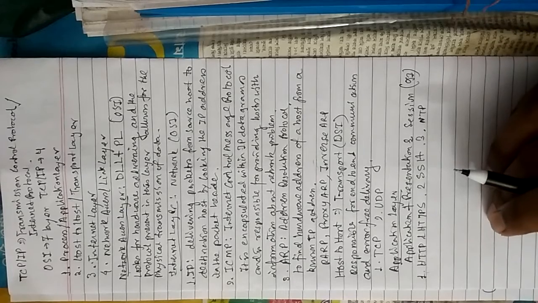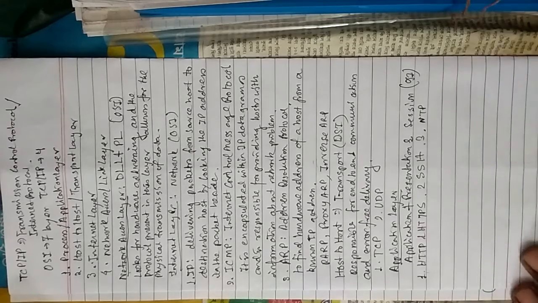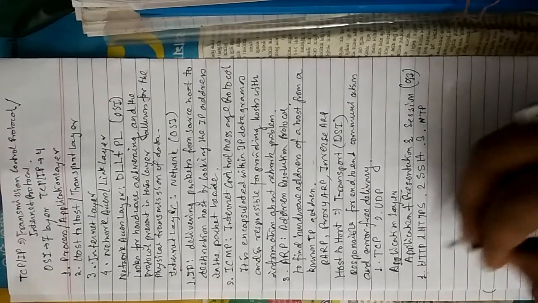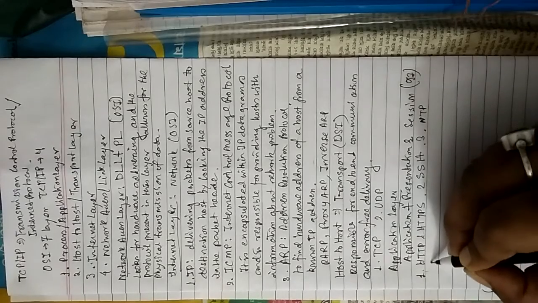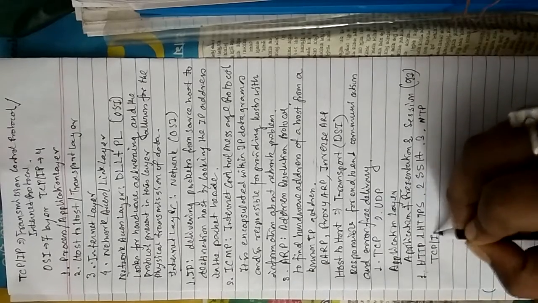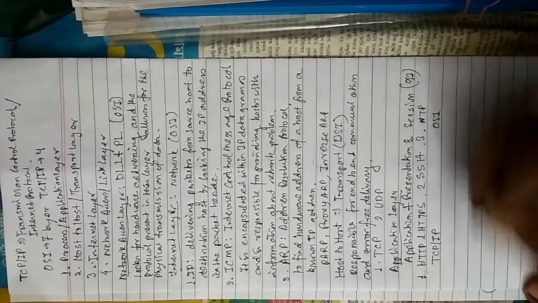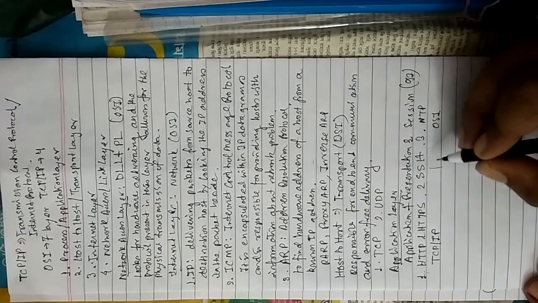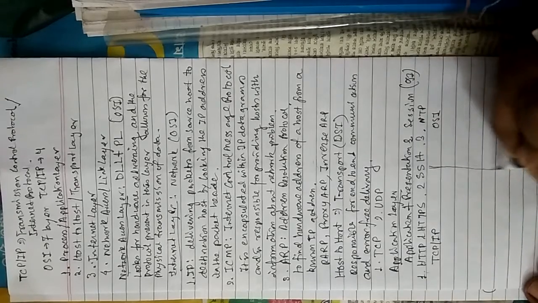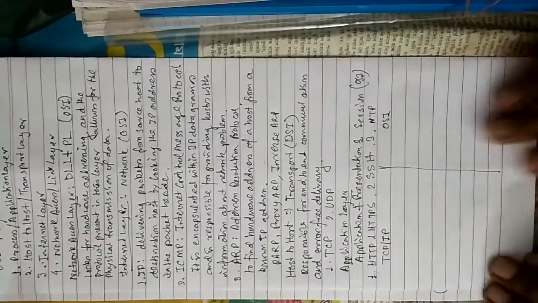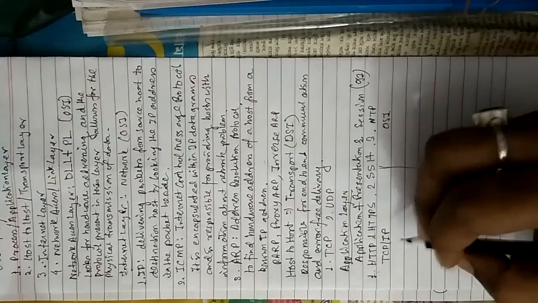Okay, now next we will study an important thing which normally comes in exams: the difference between the OSI model and the TCP/IP model. So let us draw one line over here and try to figure out the differences.